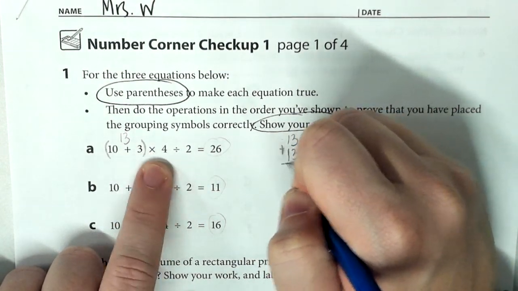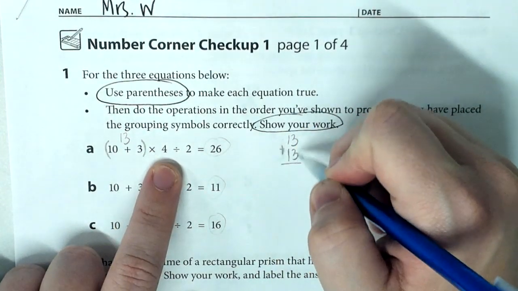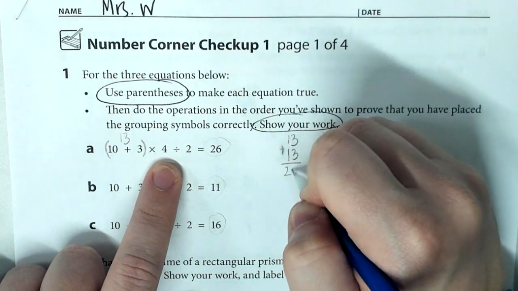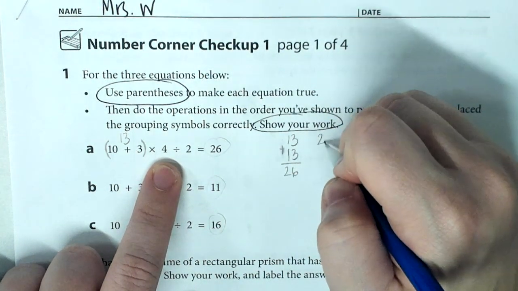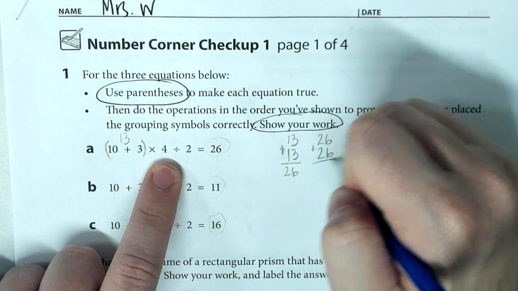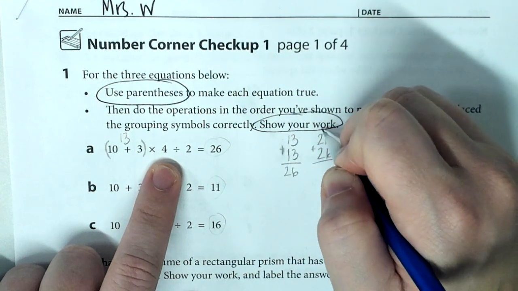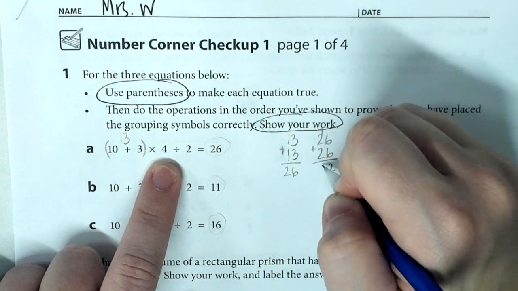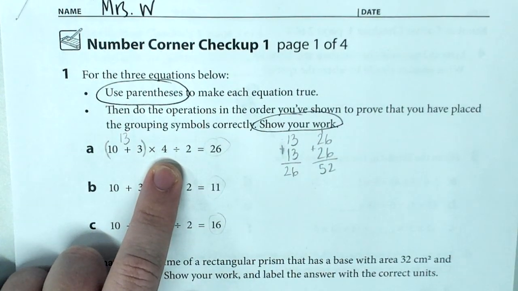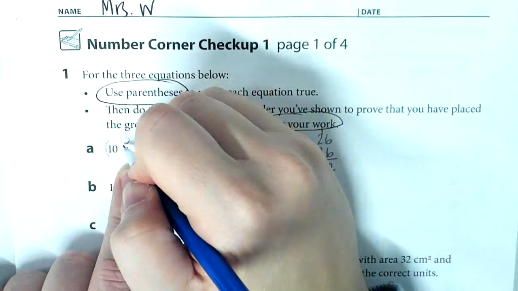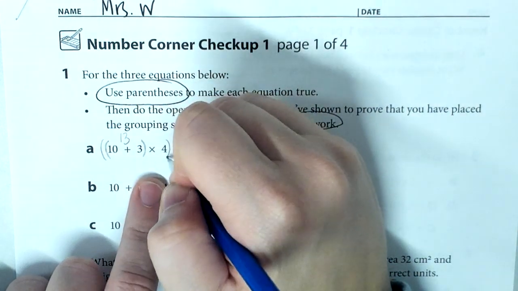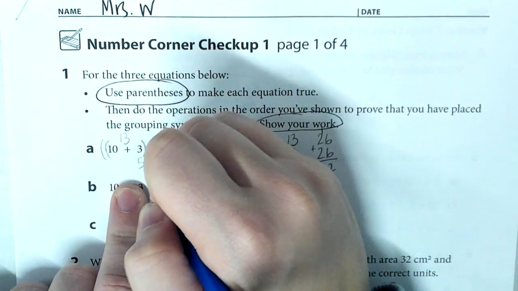And then I'm going to double it again. That's my 4 strategy. 13 doubled is 26. Now, if I double it again, I get 52. Okay, so if I did this part next, I would get 52.